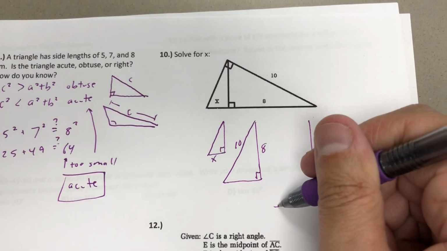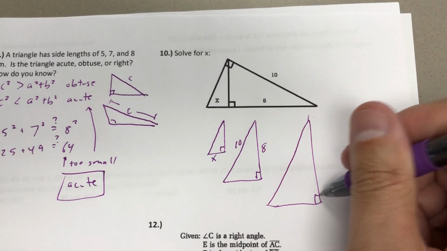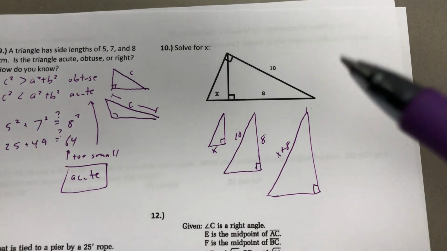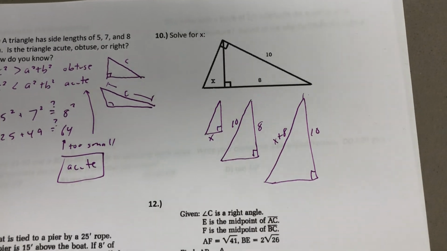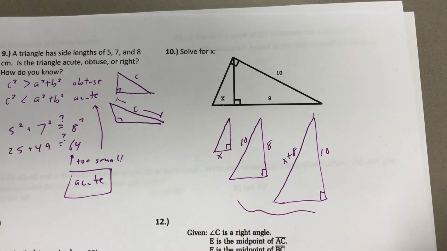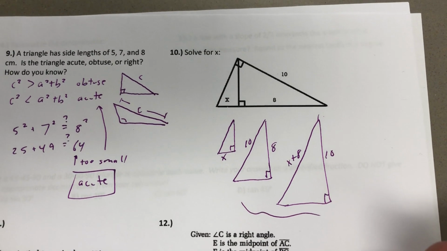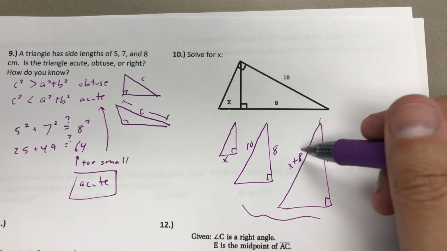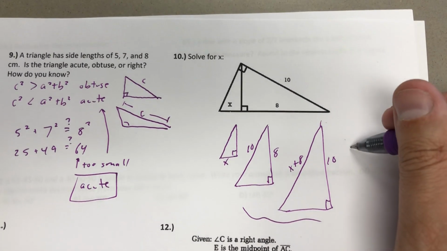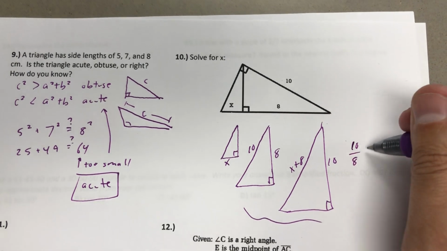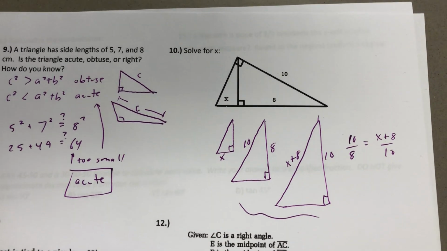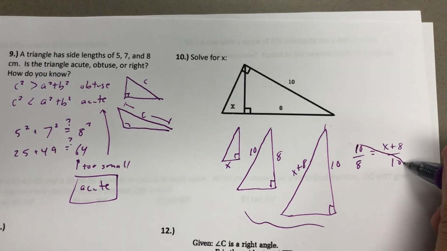And then the big right triangle, you have a hypotenuse of x plus 8, and you have a long leg of 10. And you should be able to see two of the triangles will match up with each other. So you can basically set up a proportion. You could do left over right equals left over right, that sort of thing. So 10 over 8 is equal to x plus 8 over 10. And you can cross multiply here.